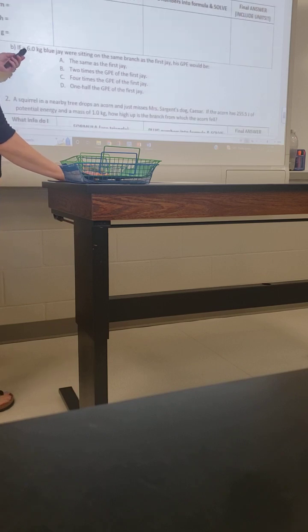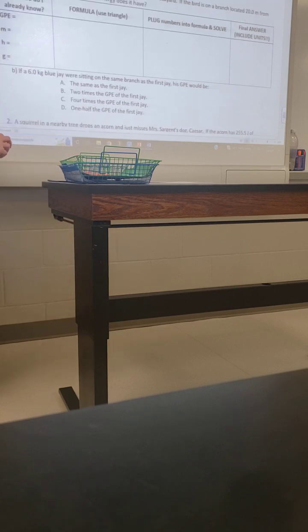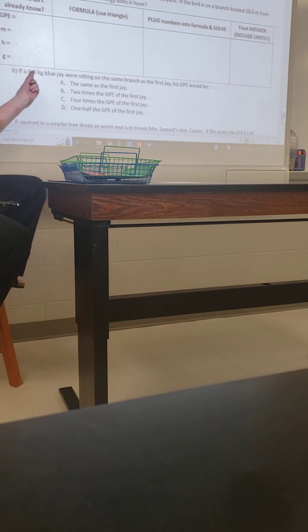Let's take a look at part B. It says if a 6-kilogram blue jay were sitting on the same branch as the first blue jay, what would his GPE be? Right, so the first blue jay was 3 kilograms. This one is 6 kilograms. Without even having to do any math, what do you think? Any guesses? What do you think, Nevaeh? 2 times, right? Because the mass is 2 times.